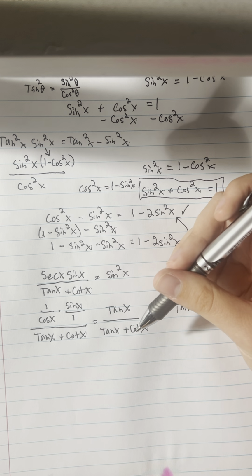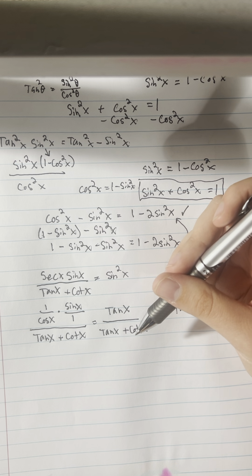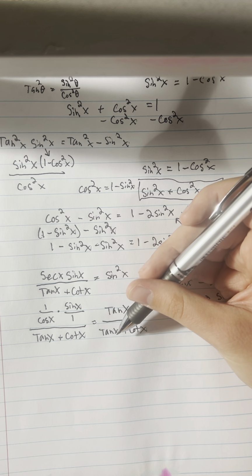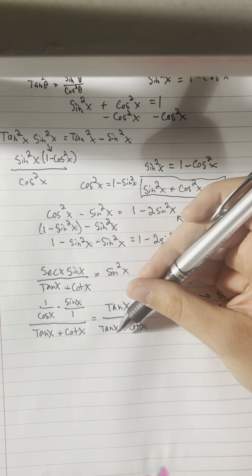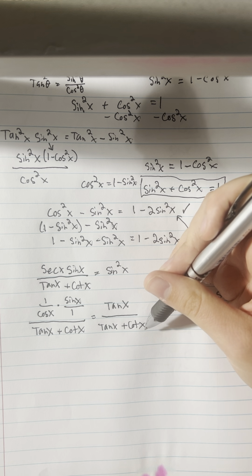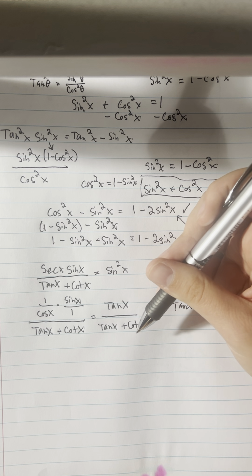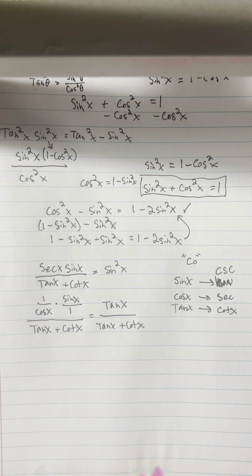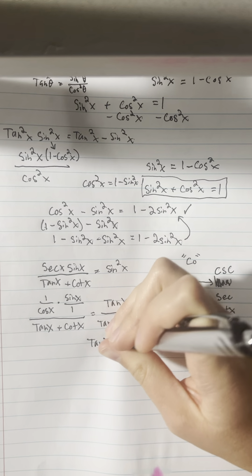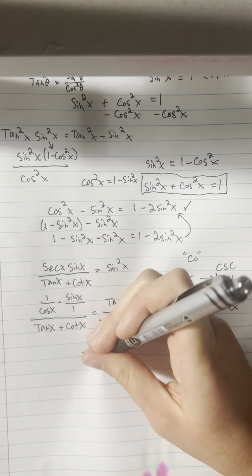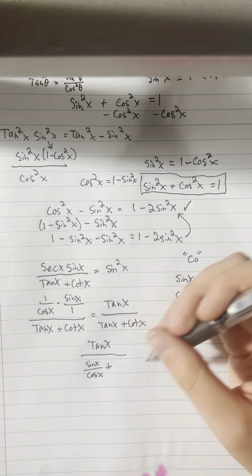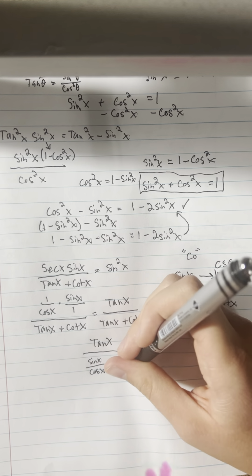But we can change this into sine over cosine and this into cosine over sine, and then change those into something we can work with. So let's just do that. So tangent x over sine x over cosine x plus cosine x over sine x.